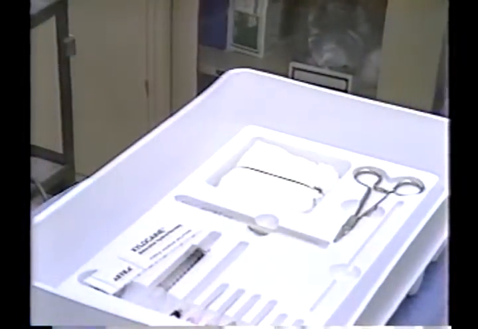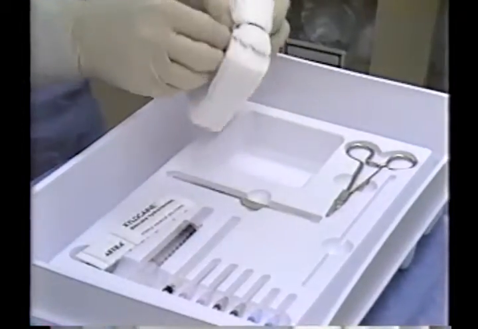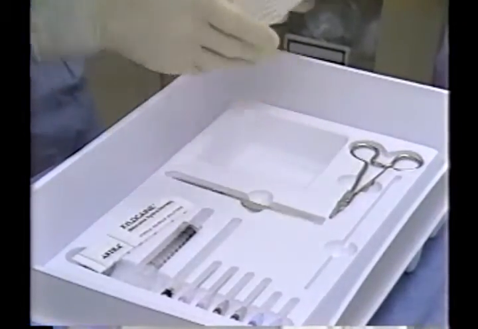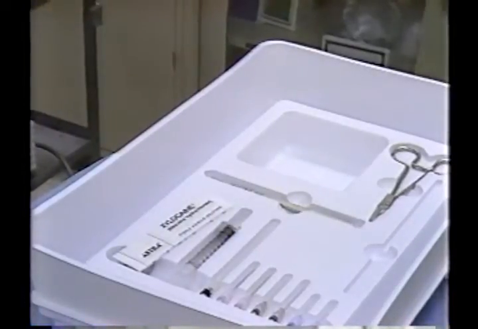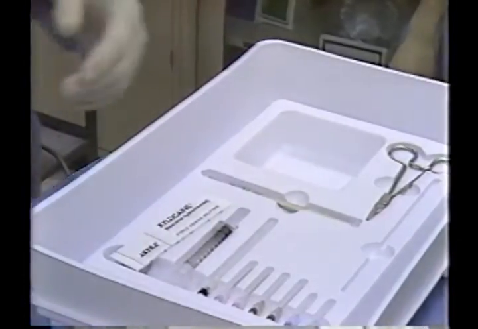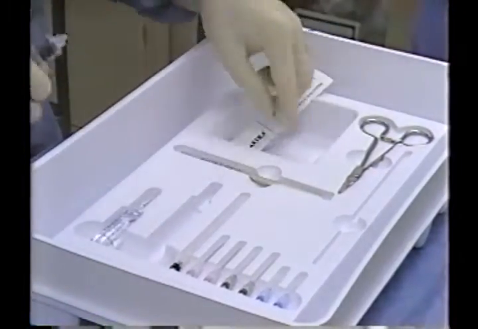Secondary packaging material is removed from the top tray, which contains 10 4x4 radiopaque sponges, a 10 milliliter vial of 2% lidocaine without epinephrine, a 10 cc syringe and various size needles, scalpel with a number 11 blade, and a hemostat.